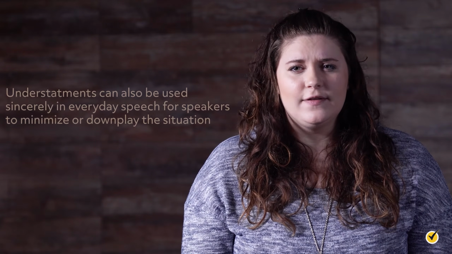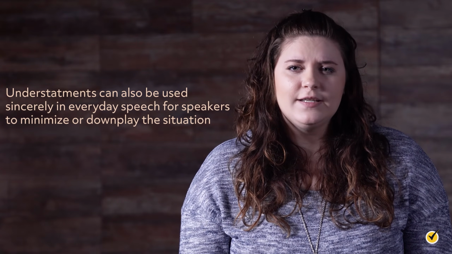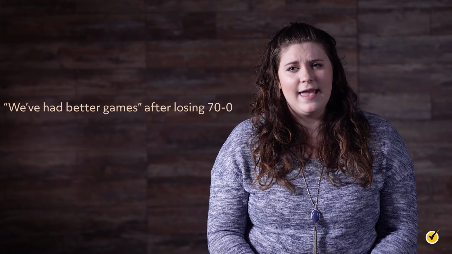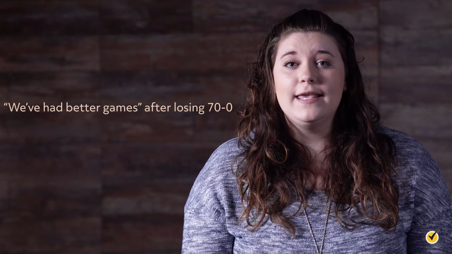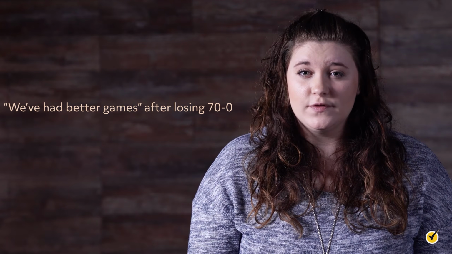Understatement, then, is often humorous and usually ironic. However, it can also be used sincerely in everyday speech for speakers to minimize or downplay the situation. Take the last example. The football player could be commenting on how terribly the game went in a humorous way, or he could be minimizing the importance of the loss in an attempt to distract from the terrible score so he could move on. Understatement is also used quite often in literature.